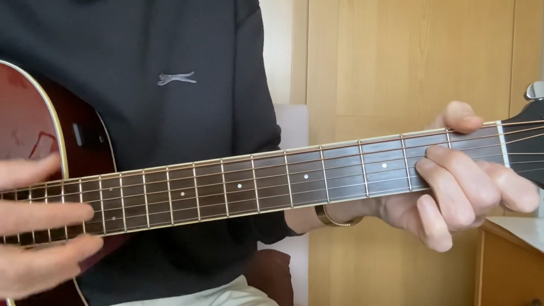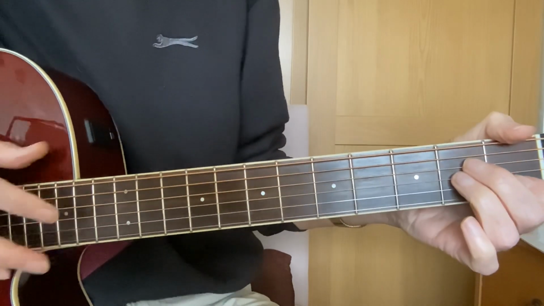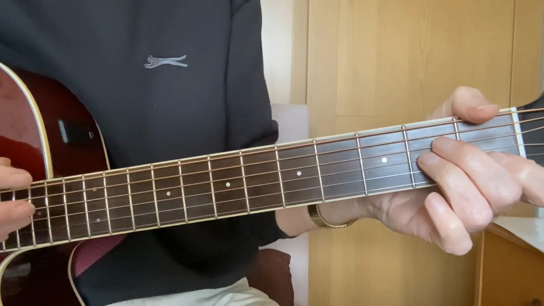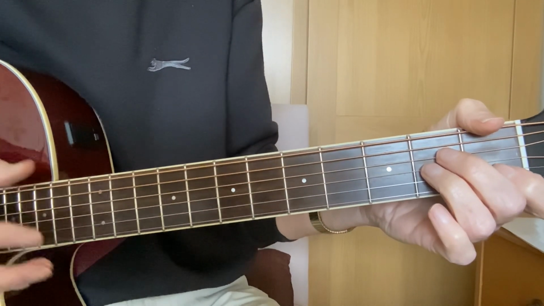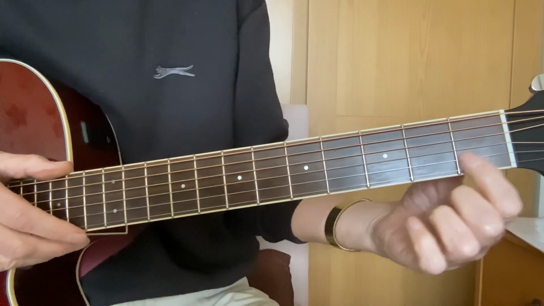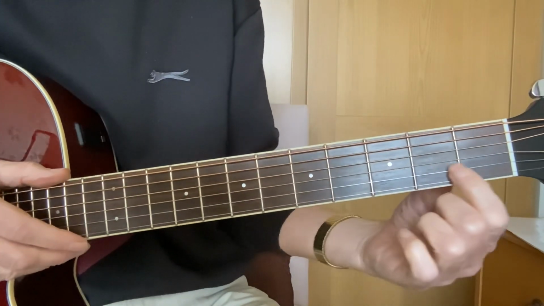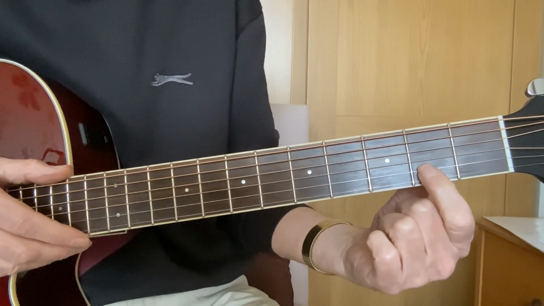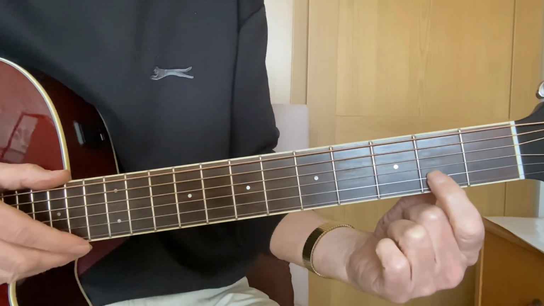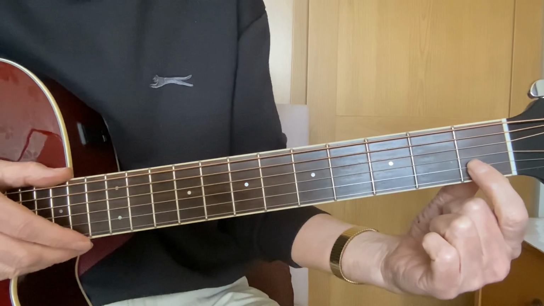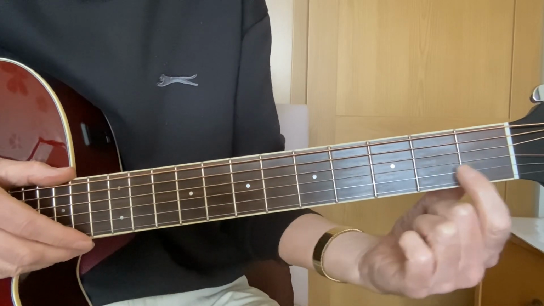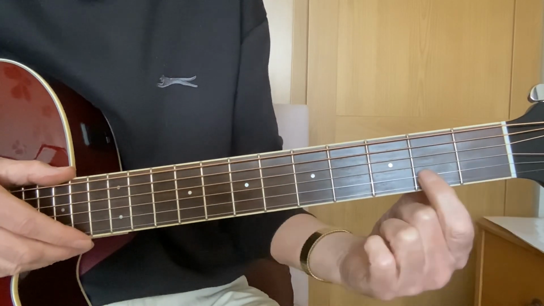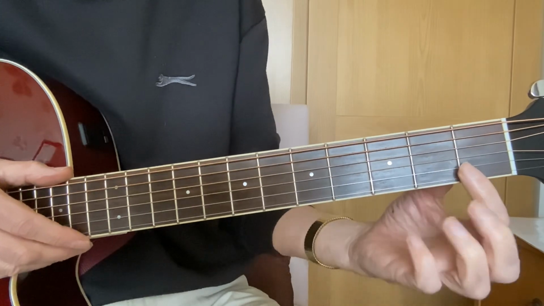They both have an A root note, they both have an E perfect 5th, but the difference is the third is 1 semitone or 1 half step lower. If it's major, it's C sharp. If it's A minor, it's C. That's the only difference. That's what makes a major chord or a minor chord, that major or minor third.